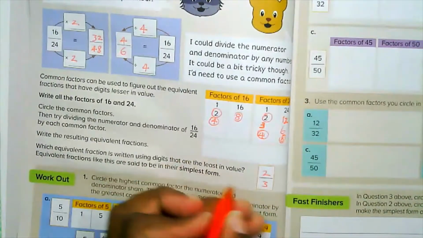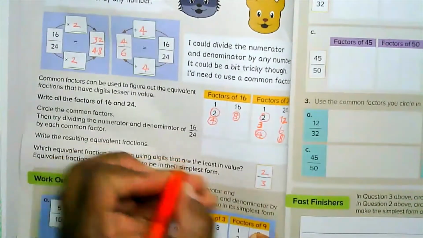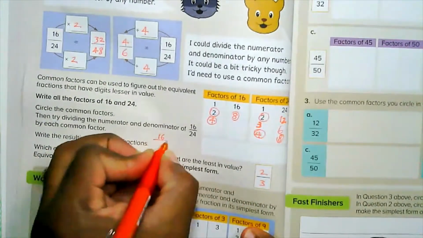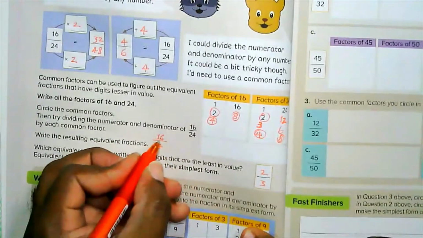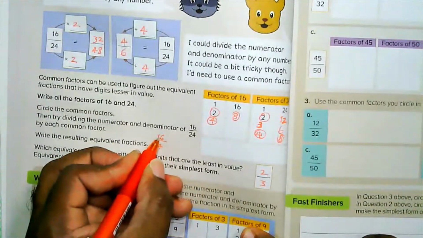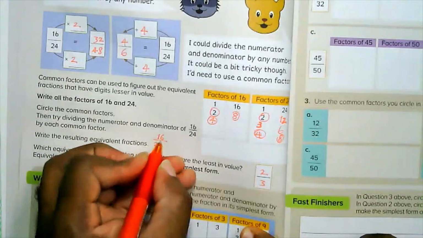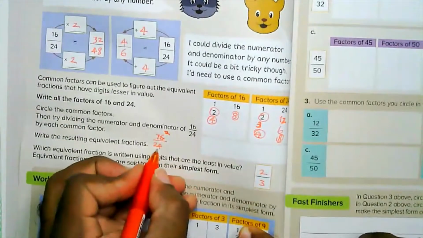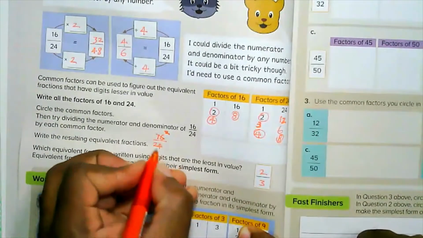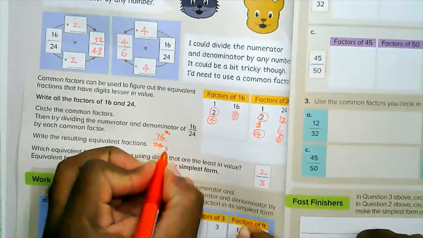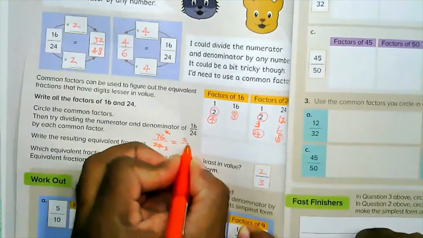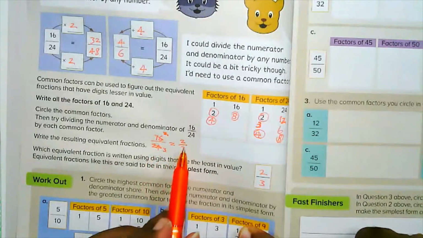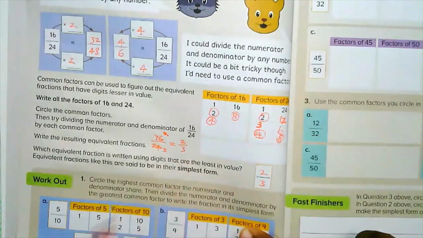So to simplify this further to its simplest form, to get 2/3: 16, 24. How many eights in 16? We have 2. How many eights in 24? We have 3, which is 2/3. So 16/24 is equivalent to 2/3.